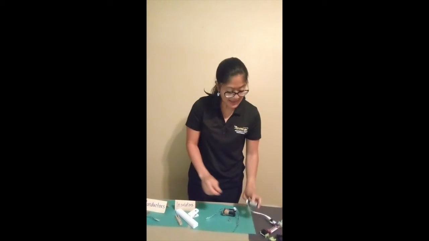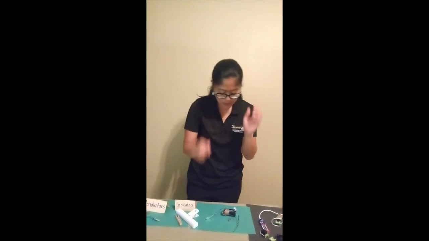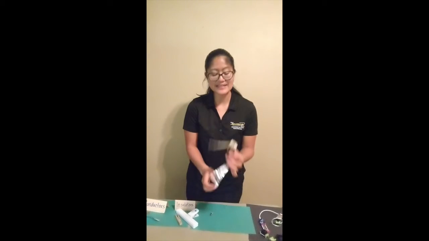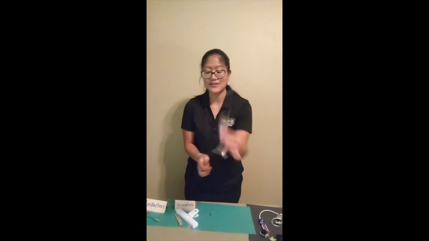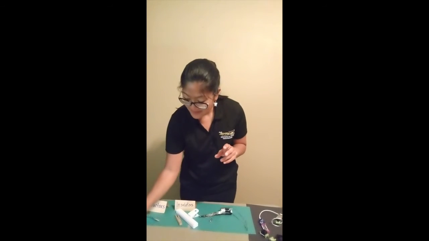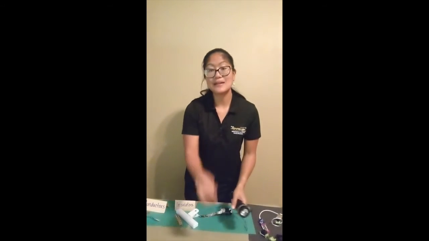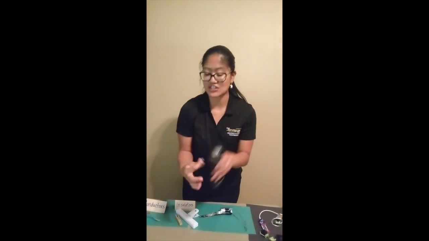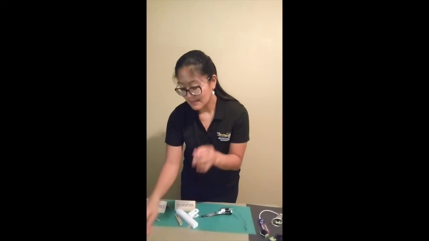Now, since all of us don't have little bits at home, we are going to make our own circuit. And all you need is a simple battery. So I have a D battery here. You need some aluminum foil. And you need to grab a little light bulb. You can find these on Christmas lights. I got it from my flashlight. And you just take out the light bulb.